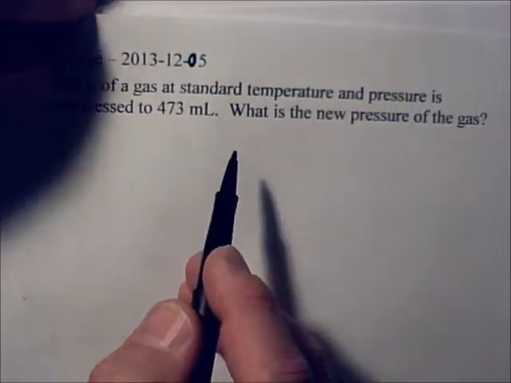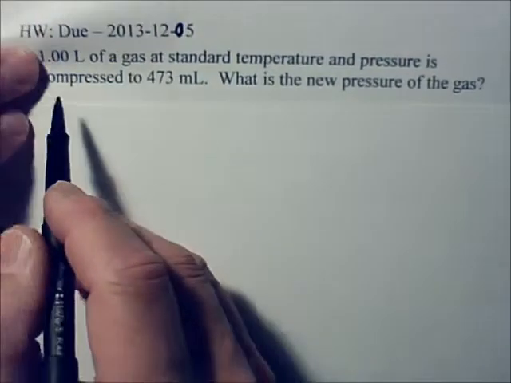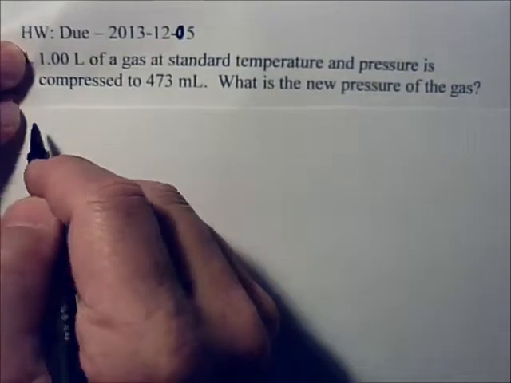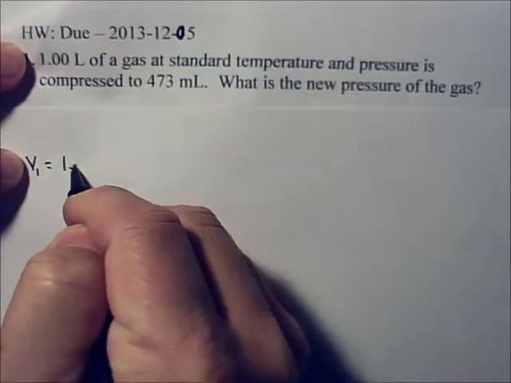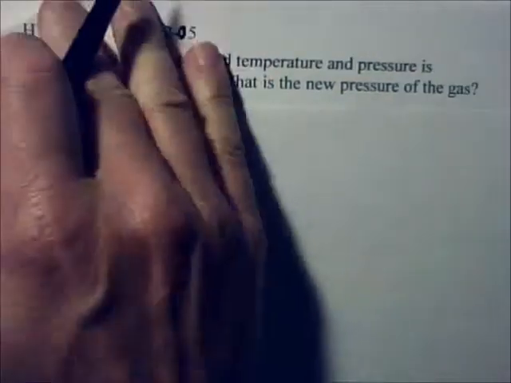But the first thing you're going to do to figure out which equation to use is make a list of your knowns and unknowns. So you're going to read the problem here, and we see that we're starting out with a liter of gas, and a liter measures volume. So we're starting with a volume of 1.00 liters.